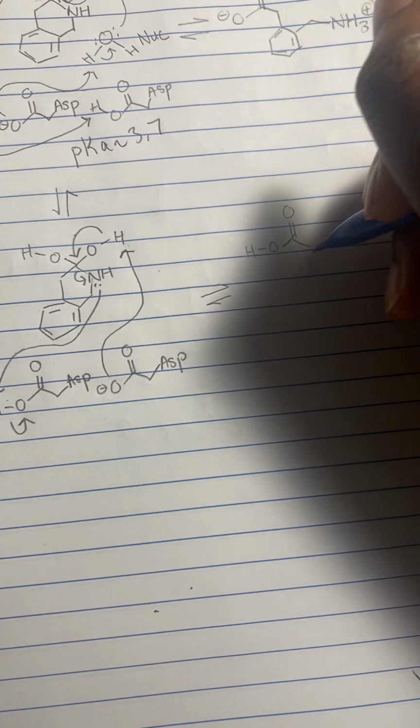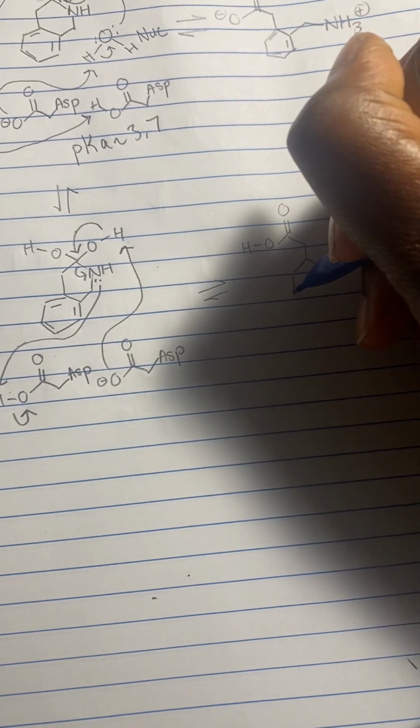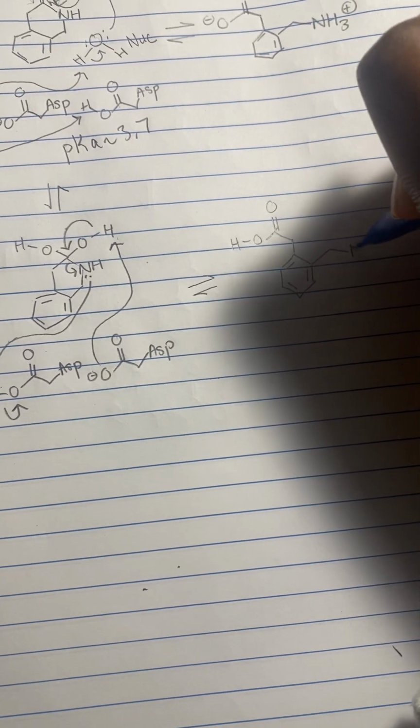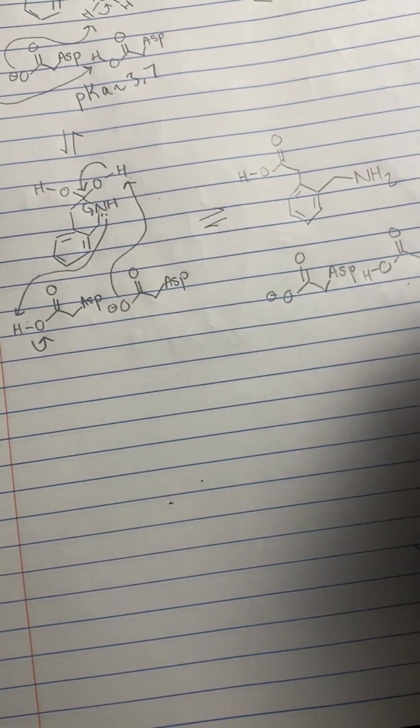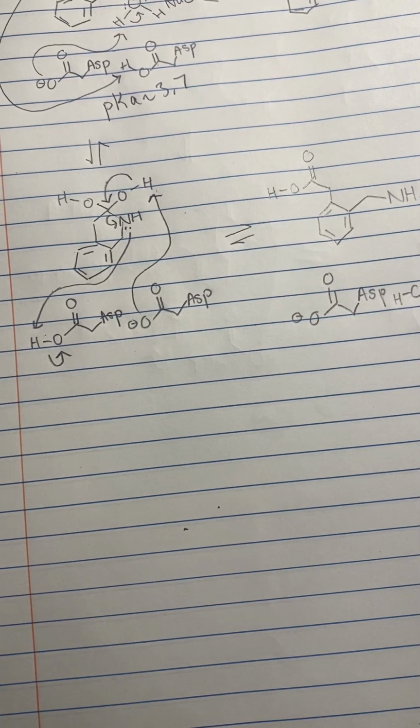So now, drawing our open ring, and then now deprotonated.